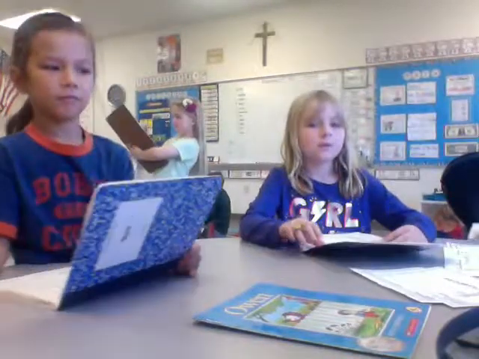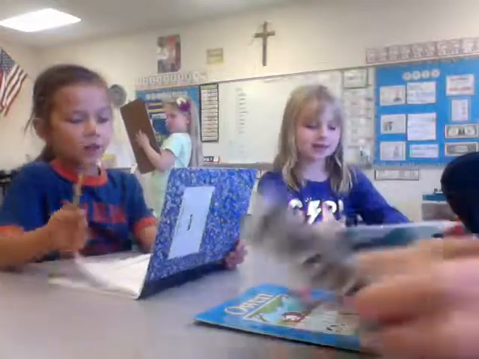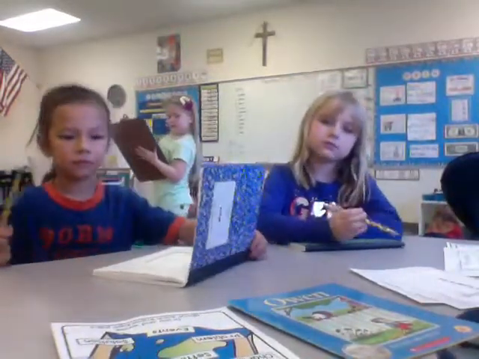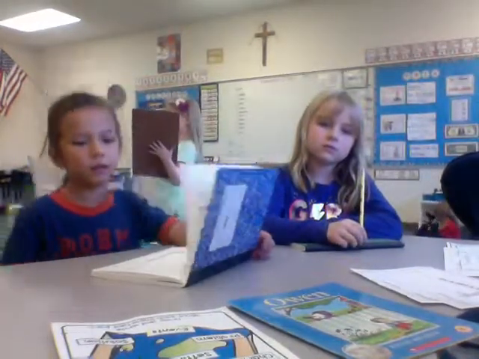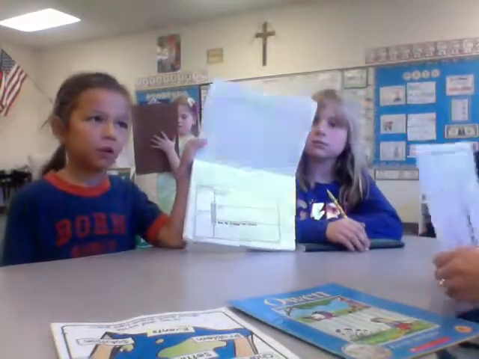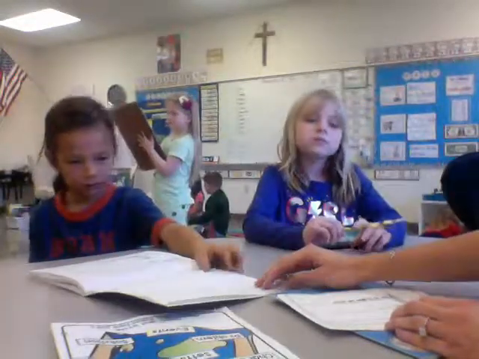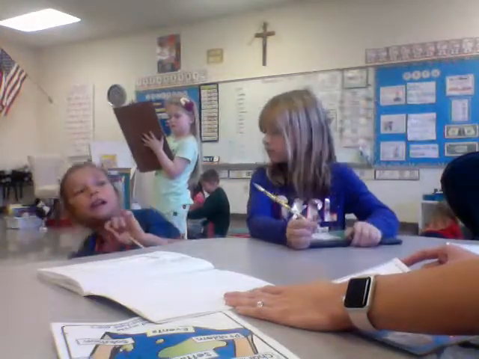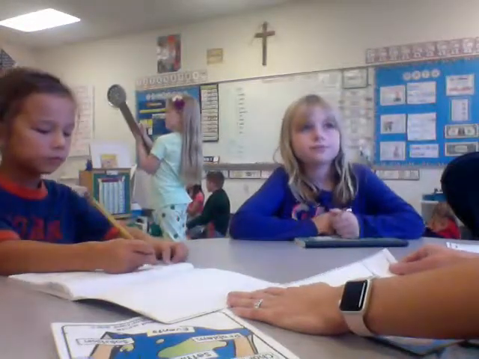So we're going to work on story mapping, and I have this for us to look at. A story map is a graphic organizer that tells all of the important parts of the story. So the characters, the setting, the problem, the events, and the solution, or how the problem is solved. Exactly. So you have this in your notebook, and you wrote the story map for the book Owen. So we're going to read the story Owen. We're going to review the text today.